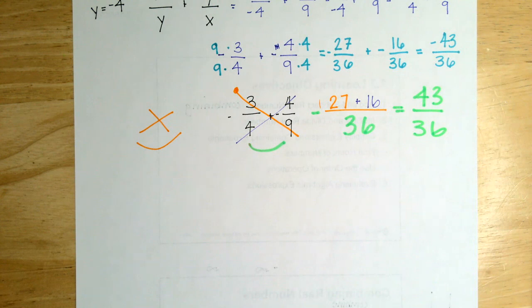So Mr. Smiley might be a faster way to add or subtract fractions, if you like. All right, and that is the end of the second lecture. Thank you very much.